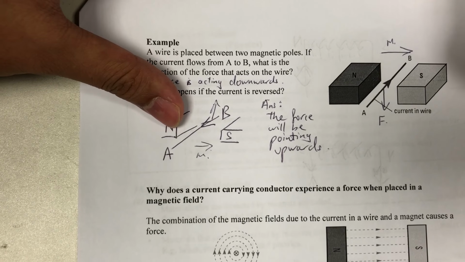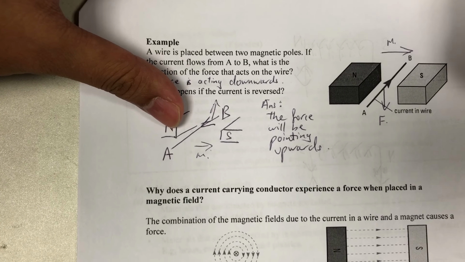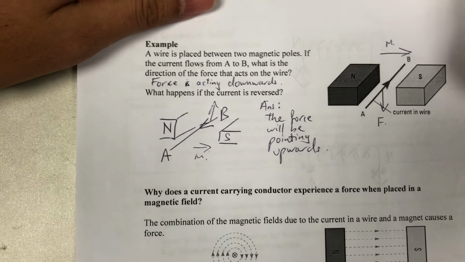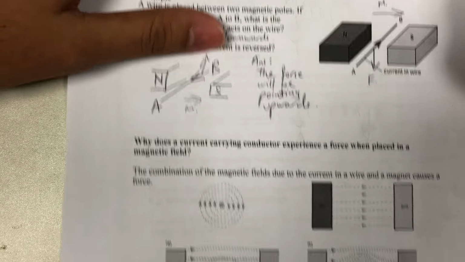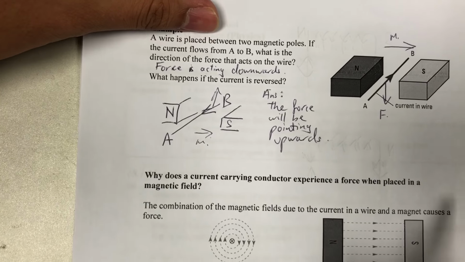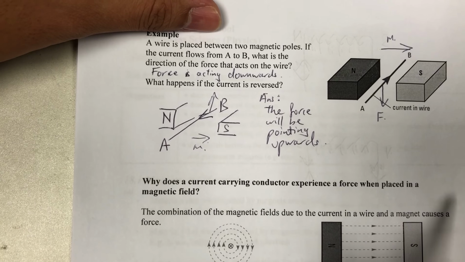And at the same time, I would like you all to go and explore a little bit more on how we apply all this, by practicing in your workbook as well. So next one. Now we know how to determine the direction of the force once we know the direction of the current and the external magnetic field.